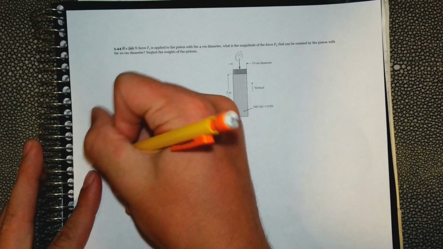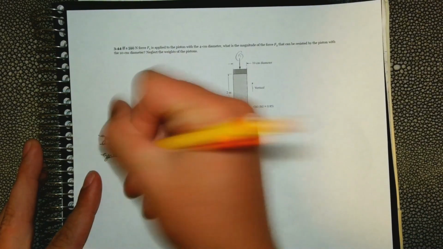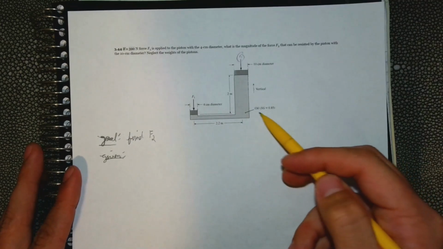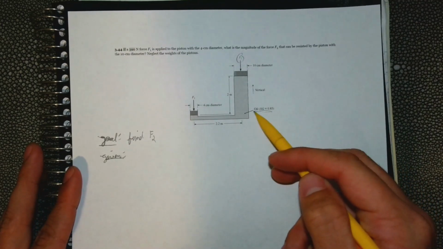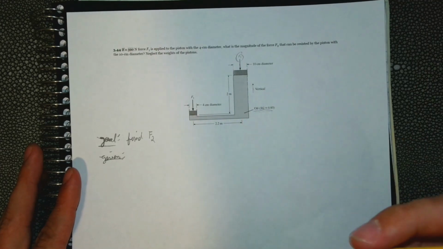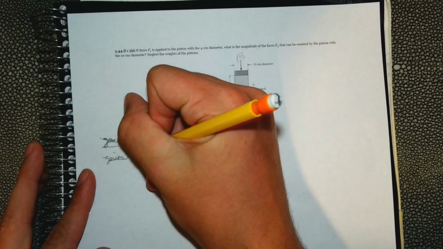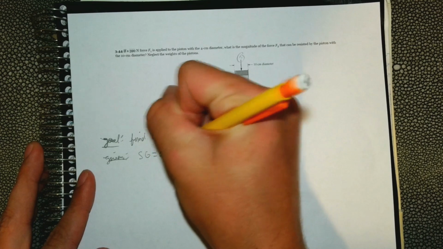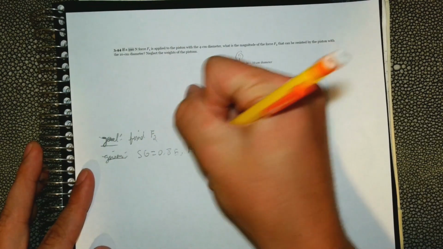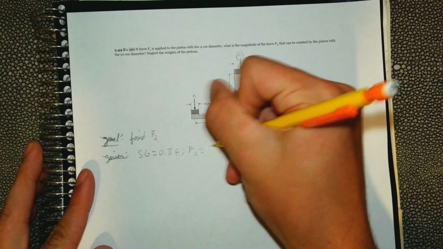We're given, and it's kind of hard to miss, that the liquid inside has a specific gravity of 0.85. It says that force 1 is 390 newtons.